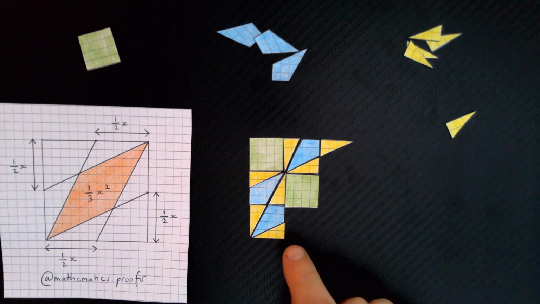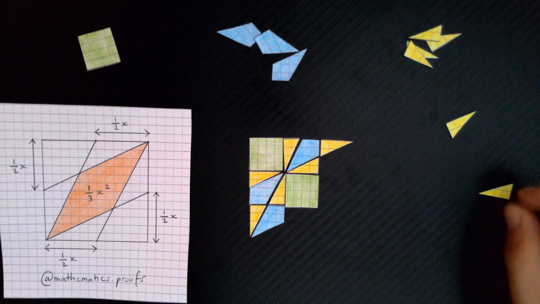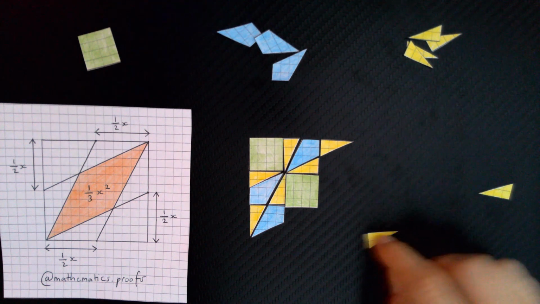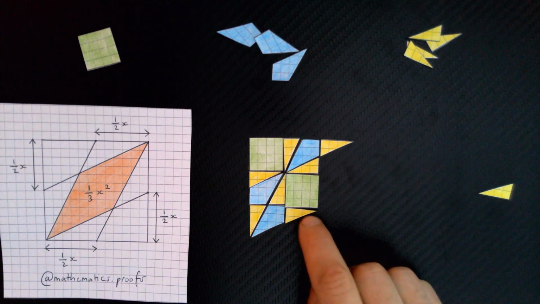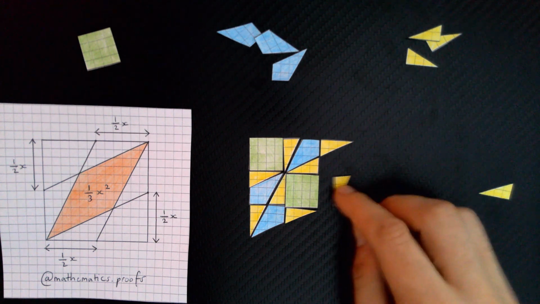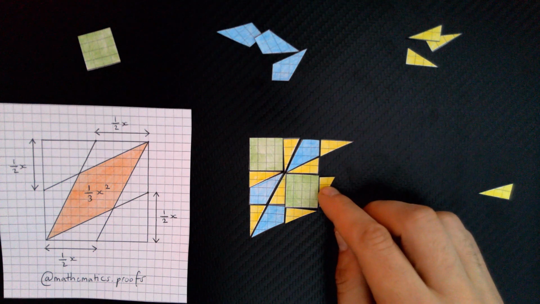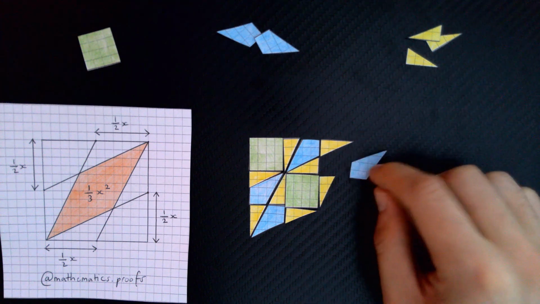Actually, that doesn't form the kite in the middle, does it? So that can stay out of it. But we can have a right angled triangle over here. We can have another one over here, and then we can have this up here.